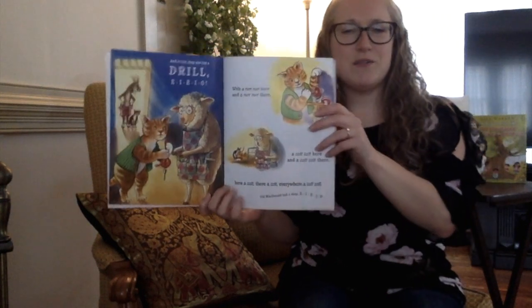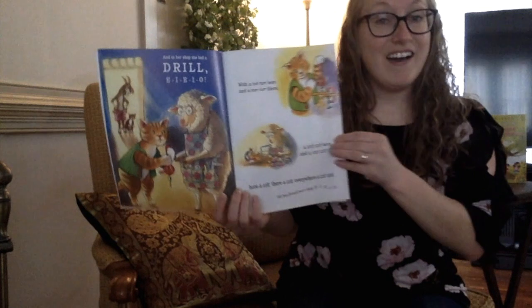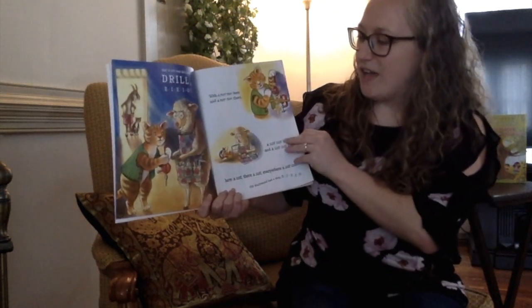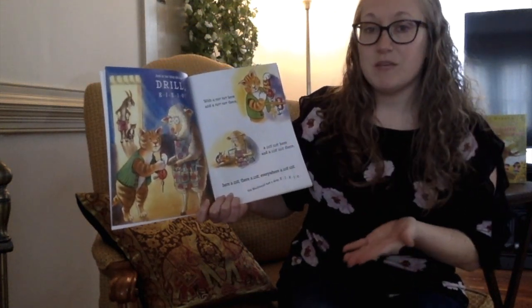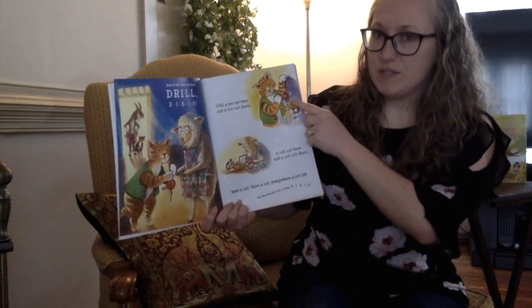Who's our new character? Who's using the drill, the hand drill? It's a cat. We don't know the cat's name, but we know that the cat is a character because the cat is wearing a vest and using a tool.